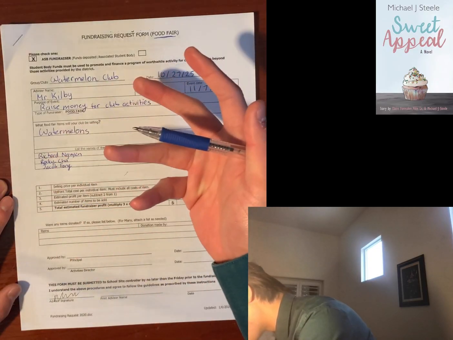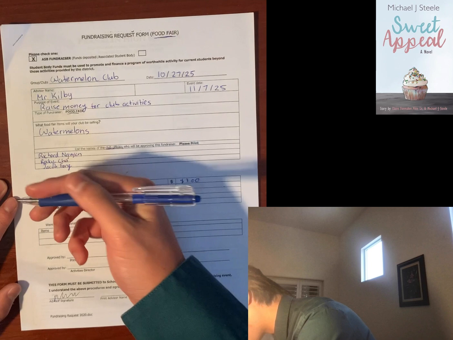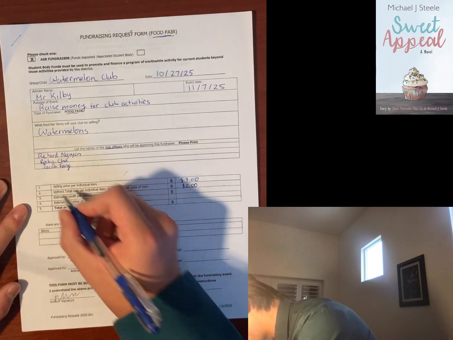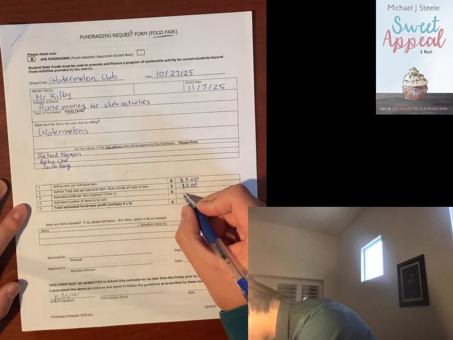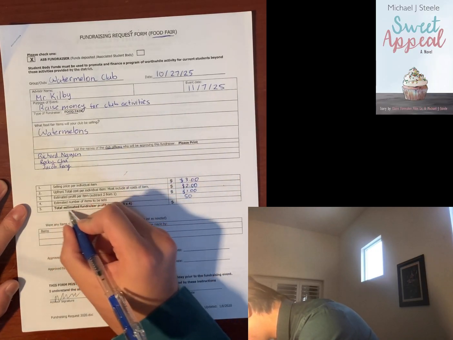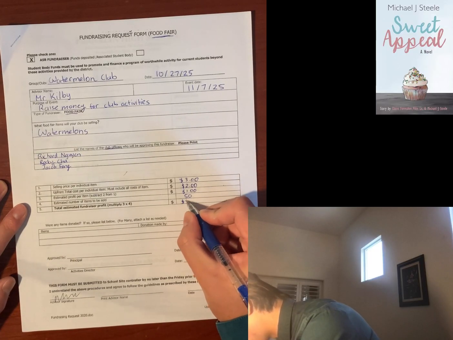Upfront total cost per individual item. This is the cost of whatever your item is, and then per unit. So if I'm buying 50 watermelons, what's the price of one single watermelon? Estimated profit per item. Just subtract 2 from 1. So 3 minus 2 is $1. Estimated number of items to be sold. Let's just say I'm selling 50. And then total estimated fundraiser profit multiplied 3 times 4. So $1 times 50 is $50.